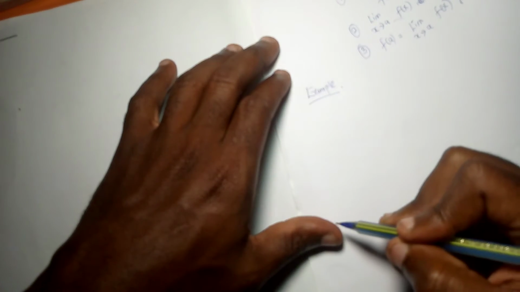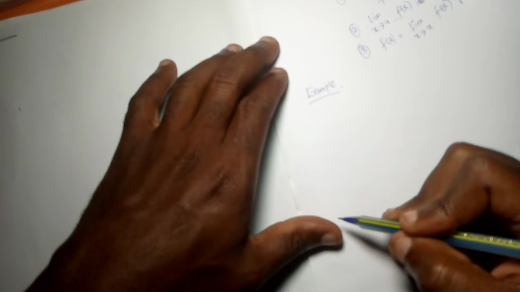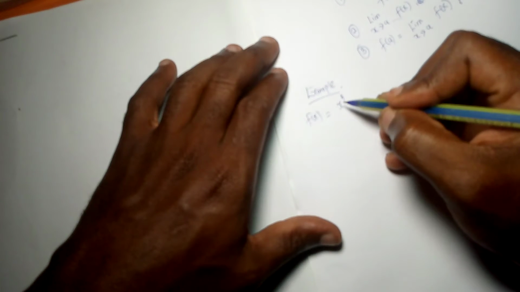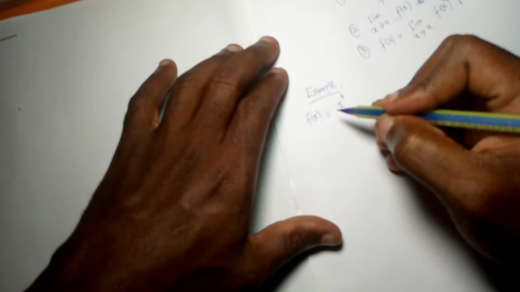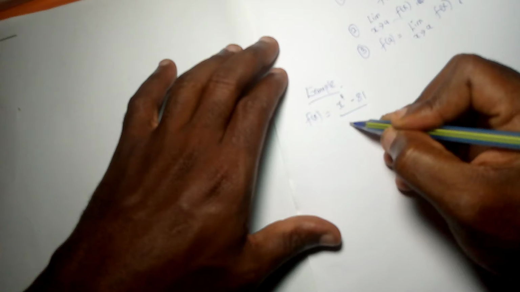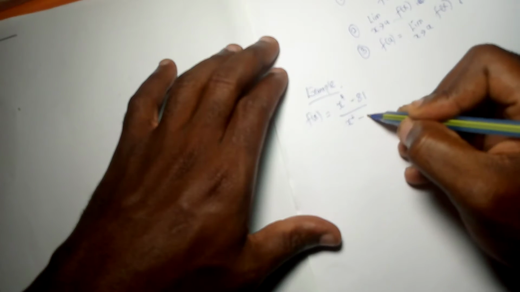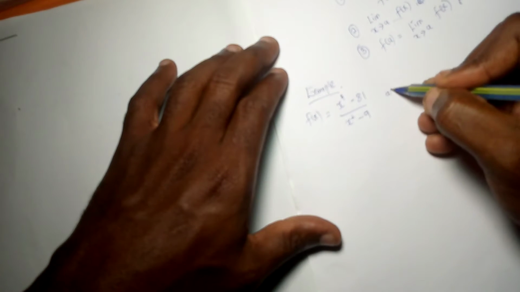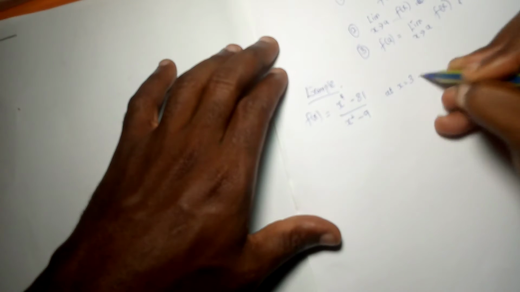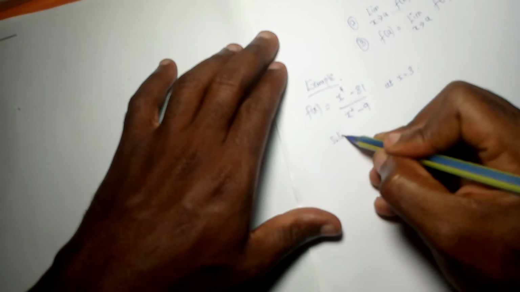So what is the example today? The example says: investigate the continuity of f of x, given that f of x is equal to x raised to power 4 minus 81 over x squared minus 9, at x equals 3. So, solution.